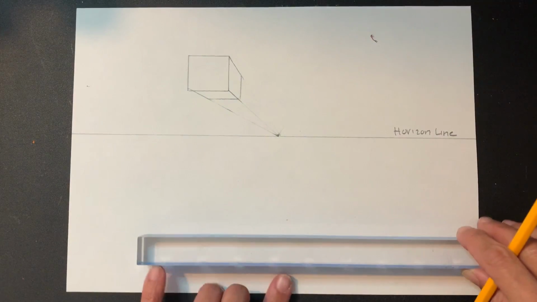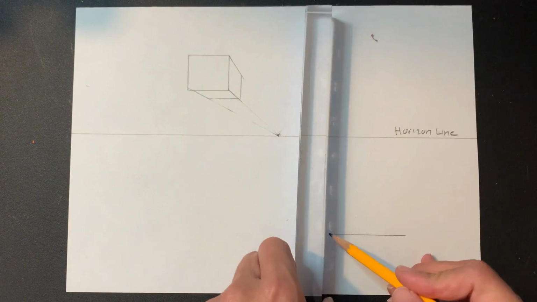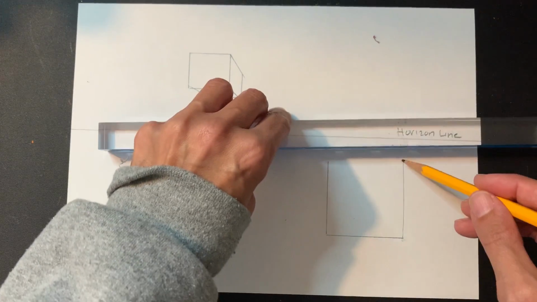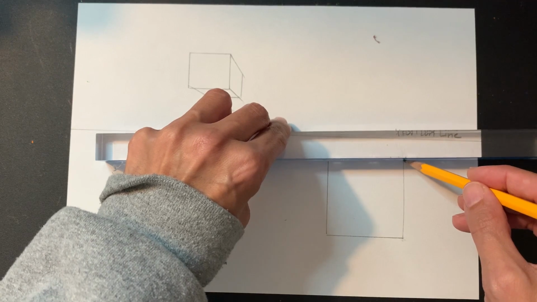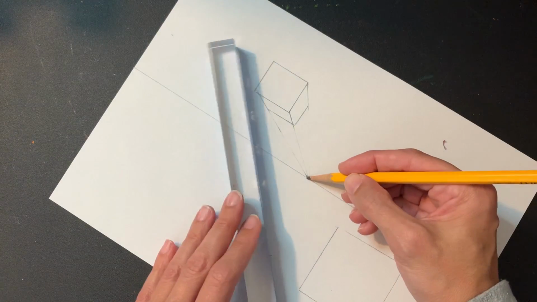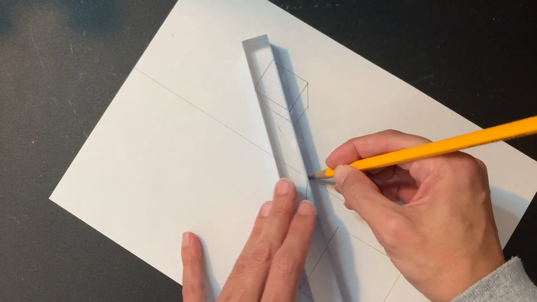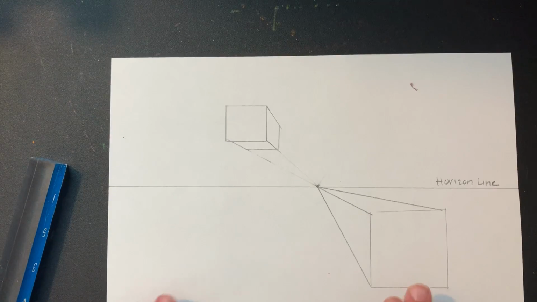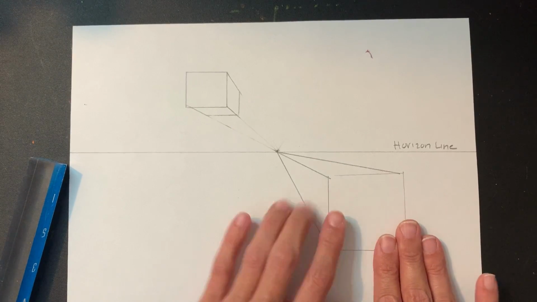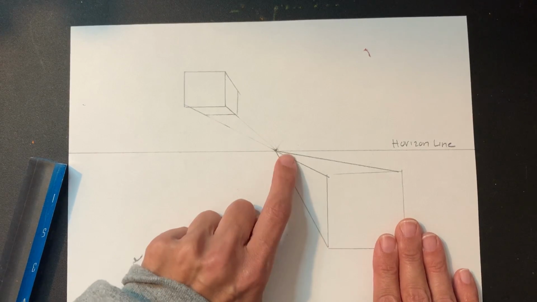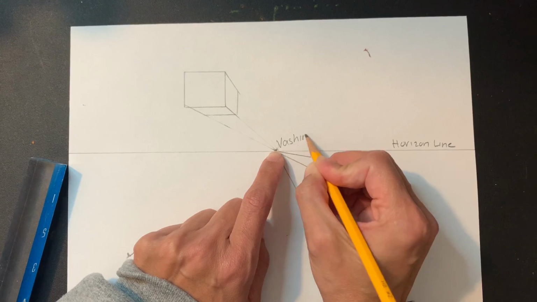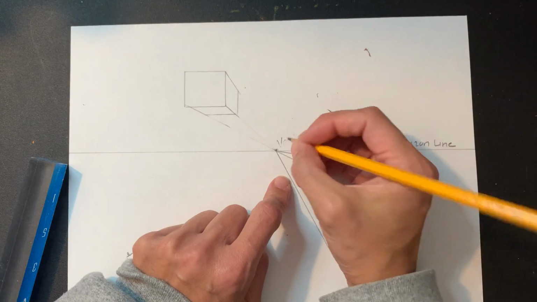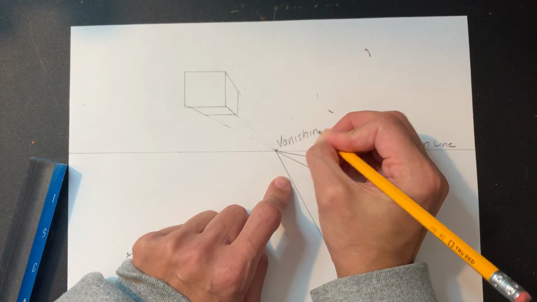We then tried one down here. Maybe a little bit larger. Like so. And you repeat. Vanishing point to each corner. Objects that are closer to you are going to be larger. As they go away from you, they're going to get smaller. And what they do is they actually go to your vanishing point.